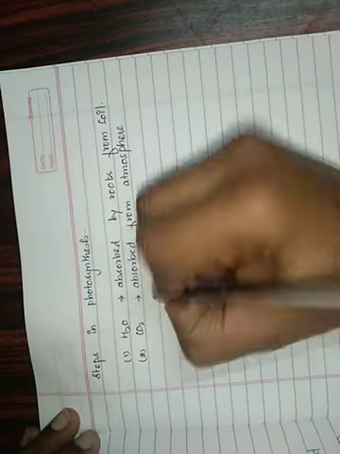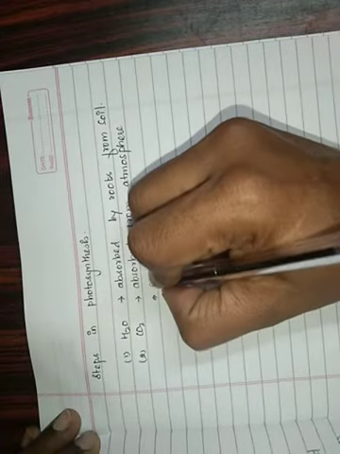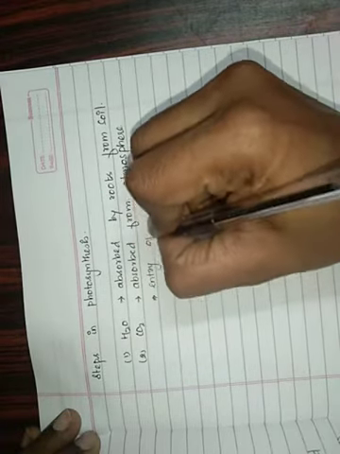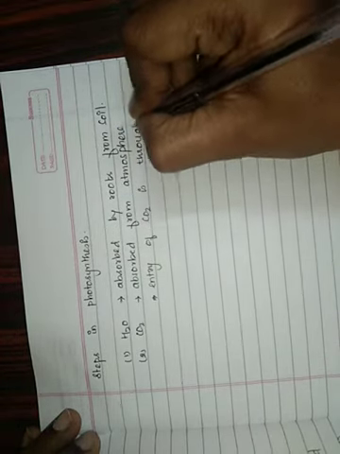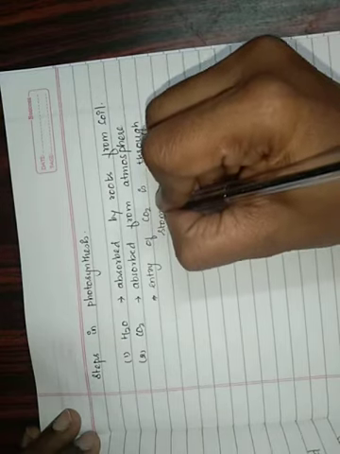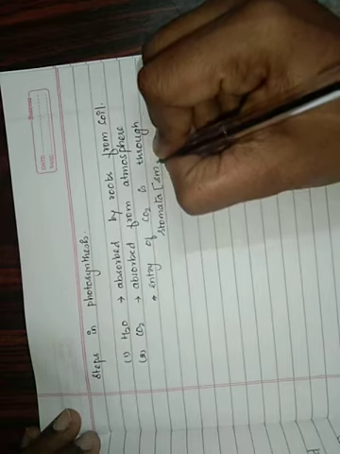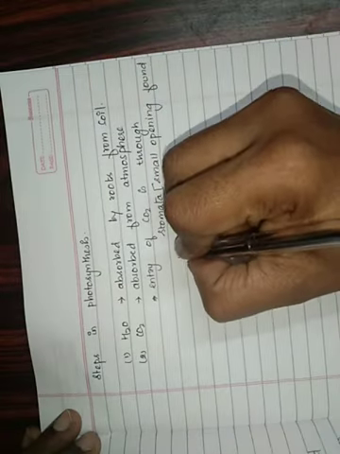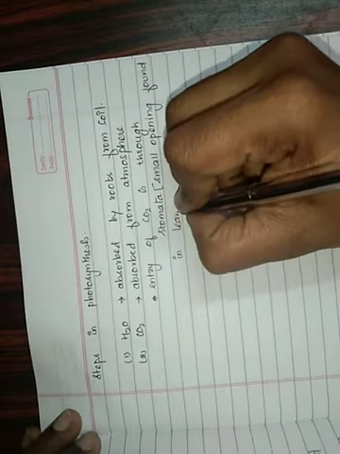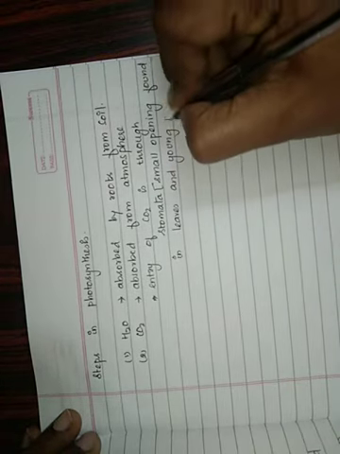So how is it going to enter? Water is going to enter through roots. How is carbon dioxide going to enter? Entry of carbon dioxide is through stomata. Stomata is a small opening found in leaves and young plant parts.